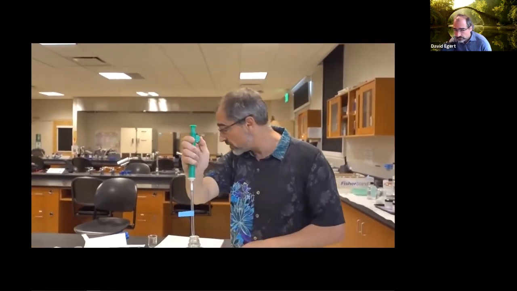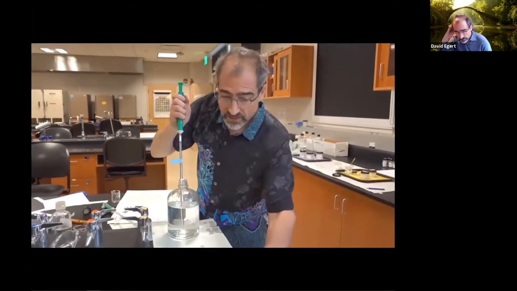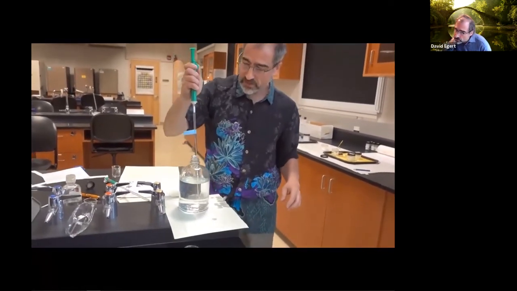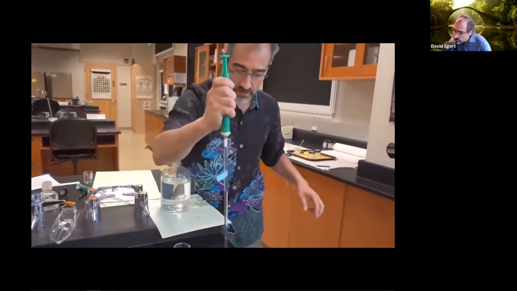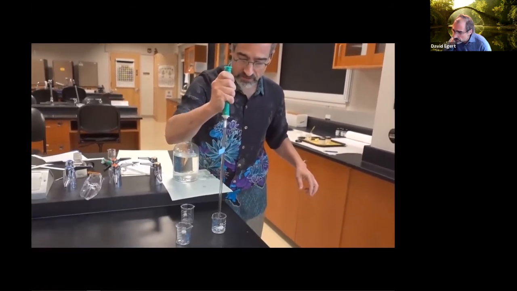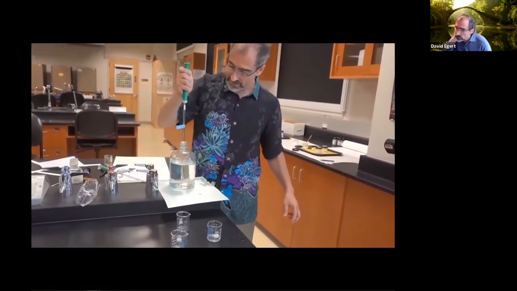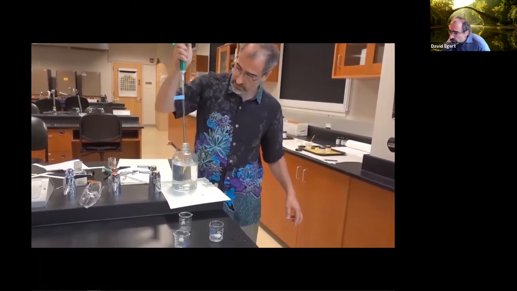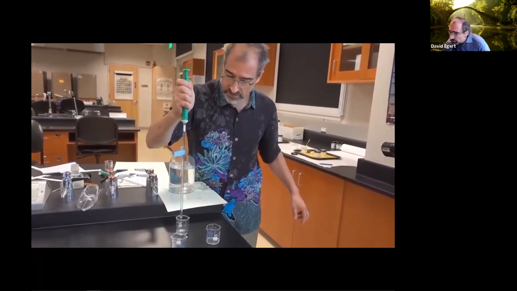So, because I need 5 mils inside each of these, I can just pull up to the 0. I'm going to quickly slap here. There's 5 mils there. Suck up again, up to the 0. 5 mils there.